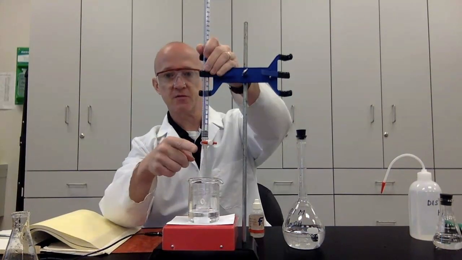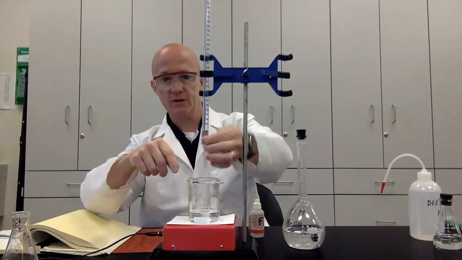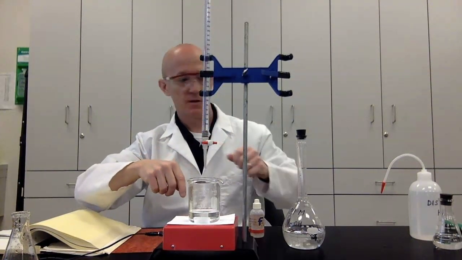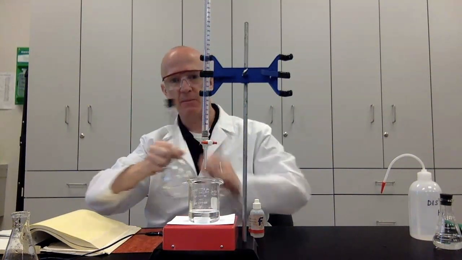I'm going to make sure that this valve is closed. It needs to be crossways and not this way, otherwise it's going to start pouring into my beaker. So I'm going to make sure it's closed, and using a funnel, I'm going to pour some NaOH into my burette.